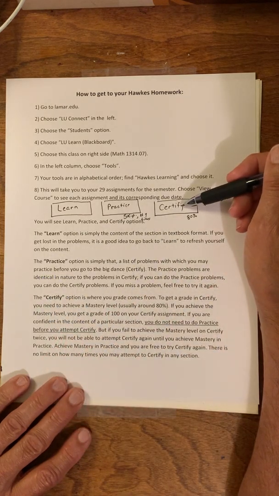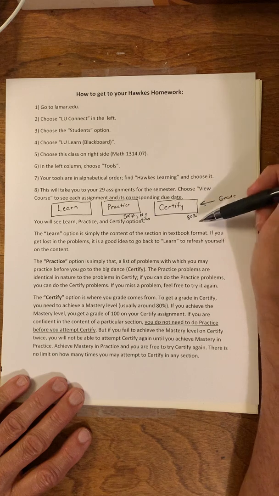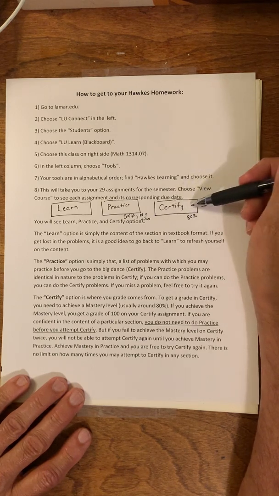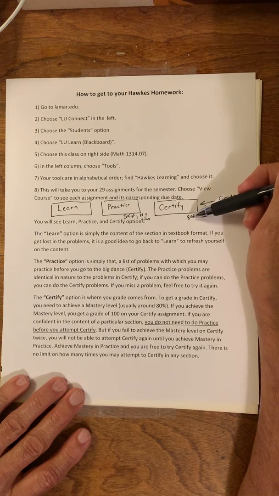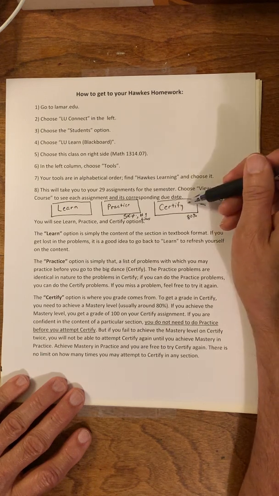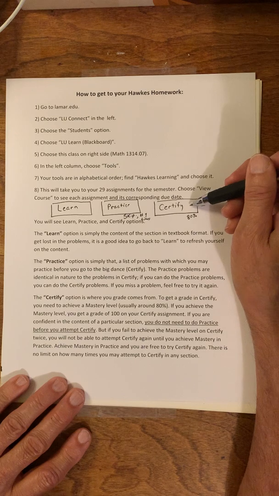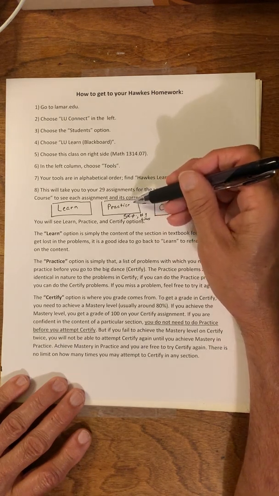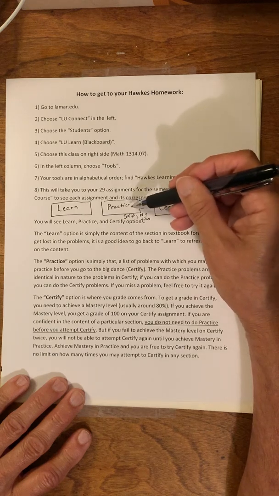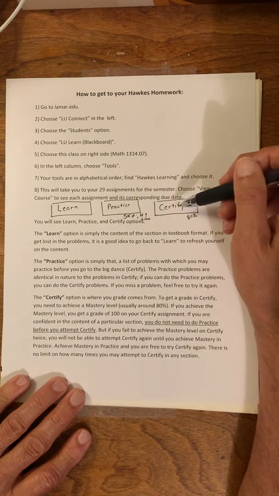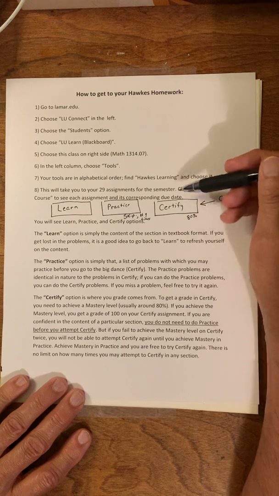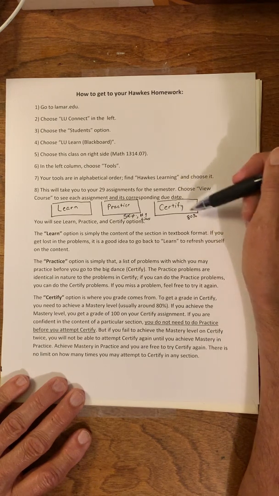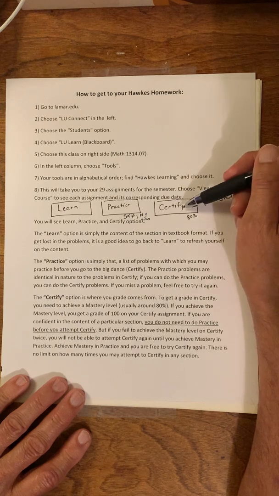Now, let's say you tried Certify and you got a 70%. Doggone it, just really close. You go back to Certify, you try it again, and you still get 70%. Guess what? Once you've tried Certify twice and failed, it's going to take you back to practice, where you have to get the mastery level of practice problems before you can try Certify again. You may not try Certify over and over and over until you get 80%. You can try it twice.